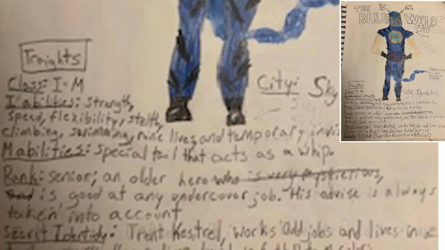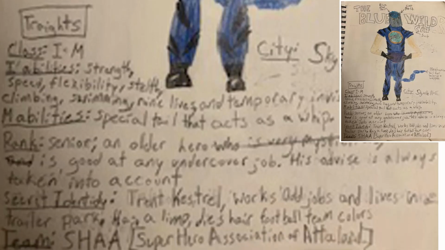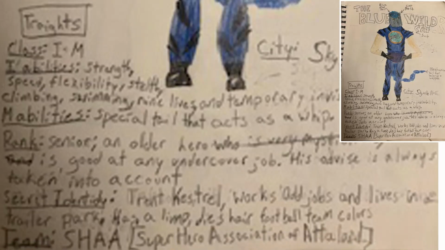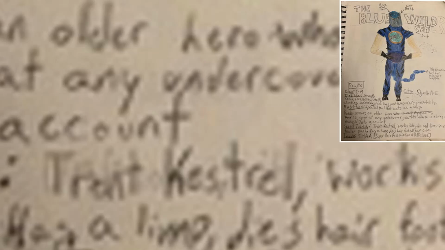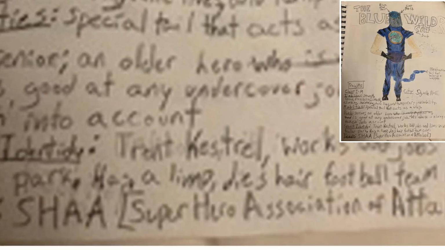Secret identity: Trent Kestrel. Works odd jobs and lives in a trailer park. He has a limp, dyes his hair football colors. It does look like I erased quite a bit here that I can't really read. It looks like I said unknown and then decided that I wanted to write down what I know as the author instead of how the other characters perceive him.